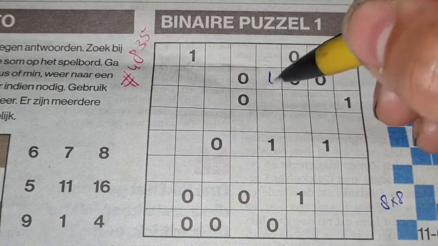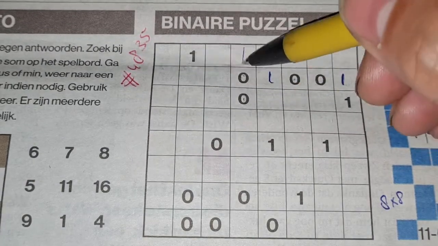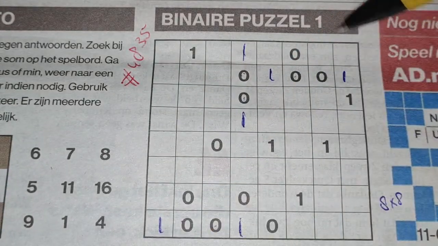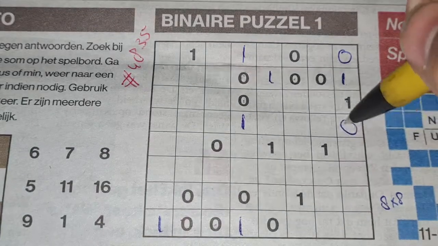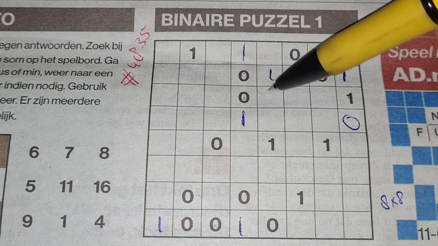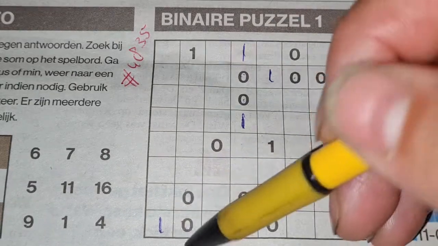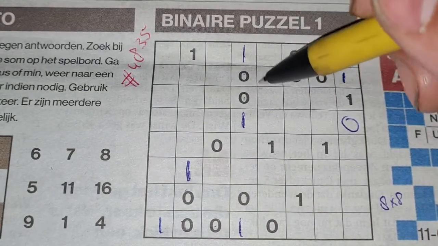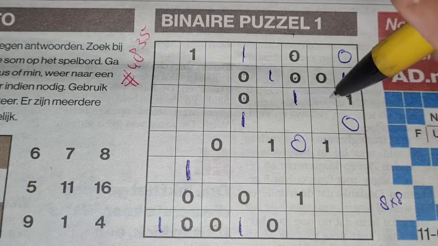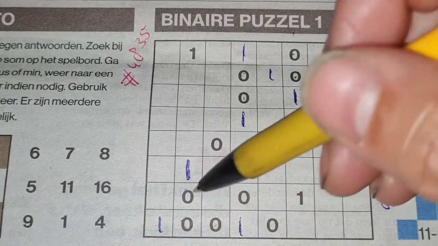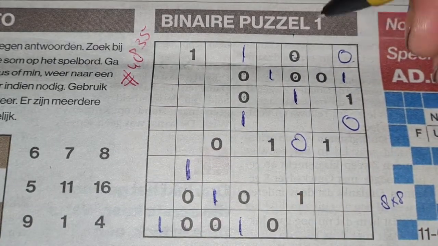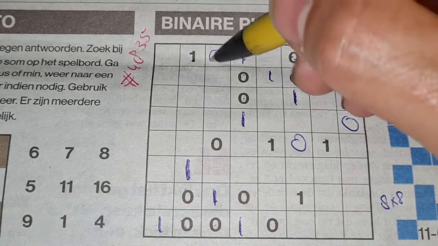Double O, here one, there one. Double O, here one, there one. A double one, here no, there no. Double O, here one, there one. Between two ones comes an O. Double O, here one, there one. Between two O's comes a 1. Between two O's comes a 1. Between two ones comes an O.